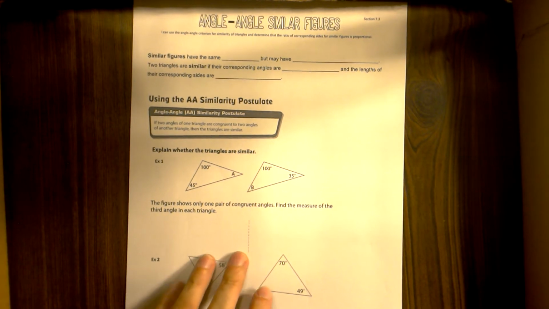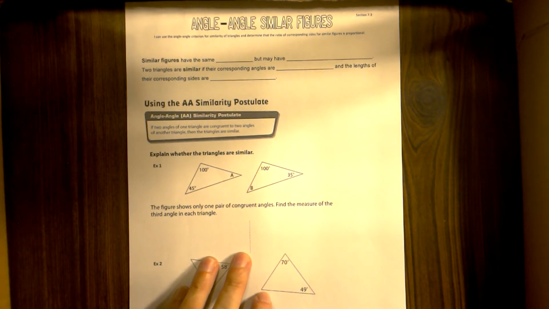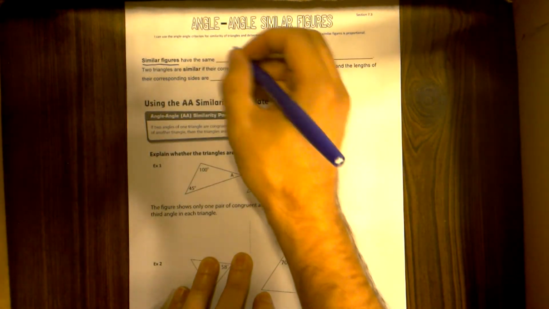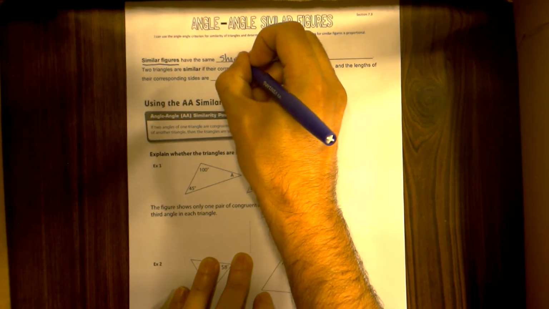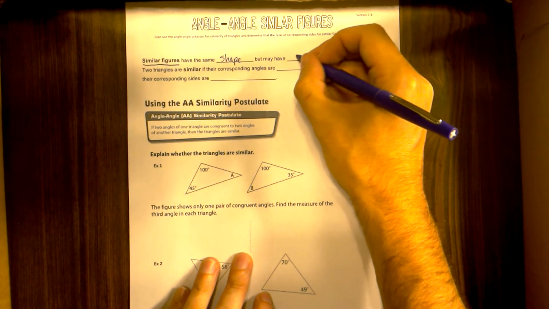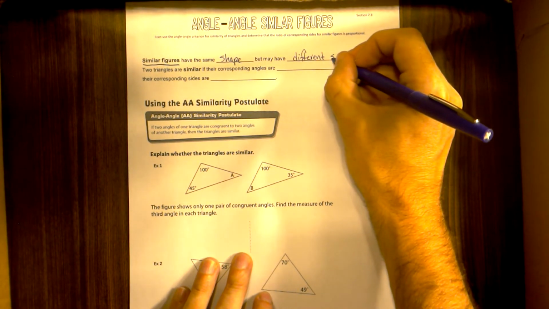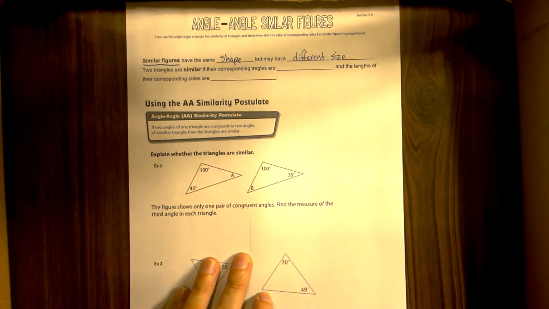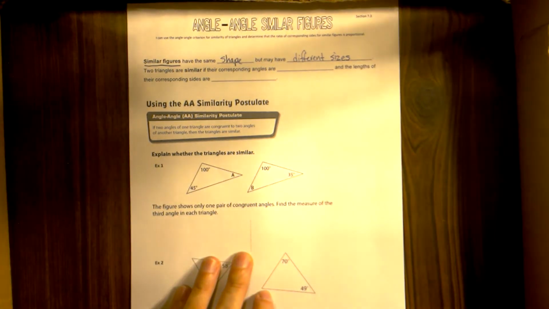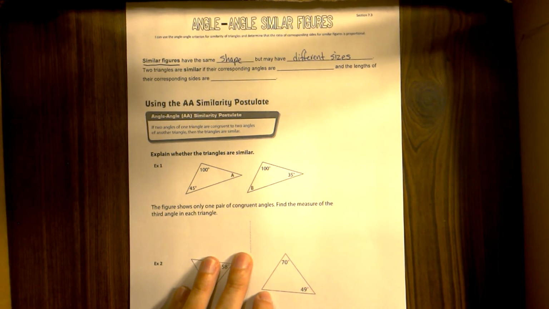Well, first, we have to define what a similar figure is. Similar figures have the same shape but may have different sizes. What that means is that it must be the same shape in every regard. That means the angles have to be the same, the sides need to be proportional, and everything needs to match up. The only thing that can be different is the size of the shape.